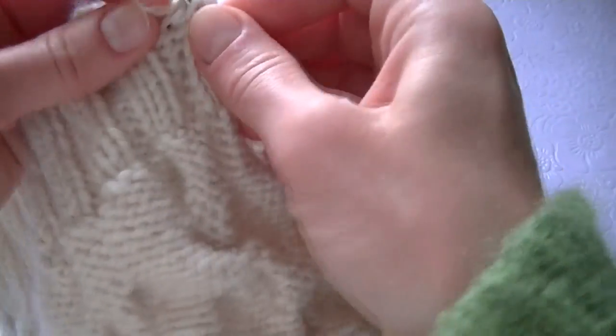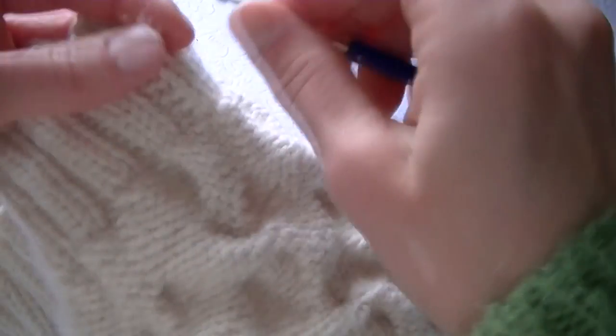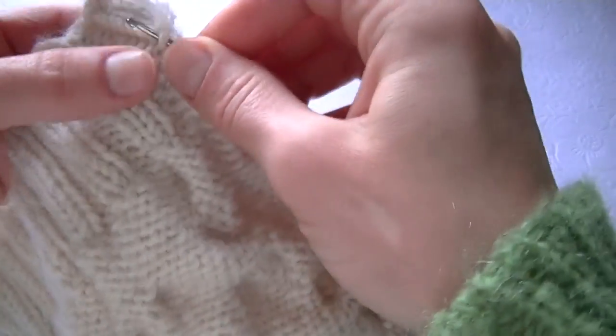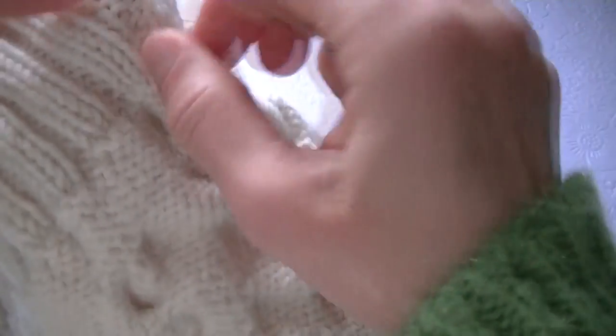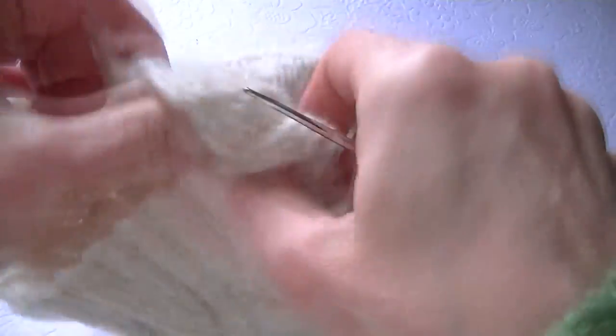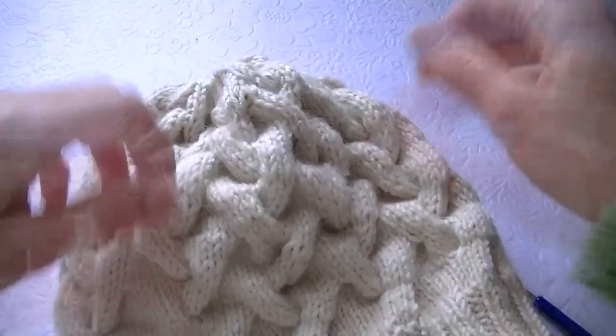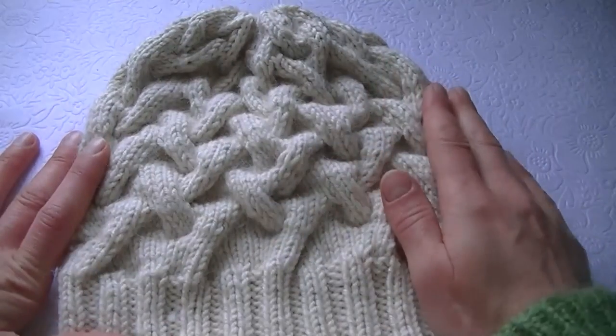And that's it. The hat is almost ready. We've hidden everything carefully. Our hat is ready.